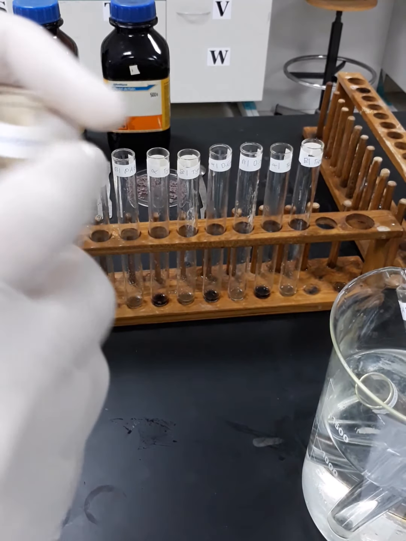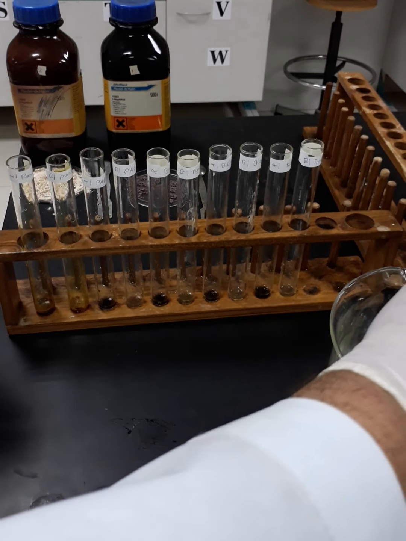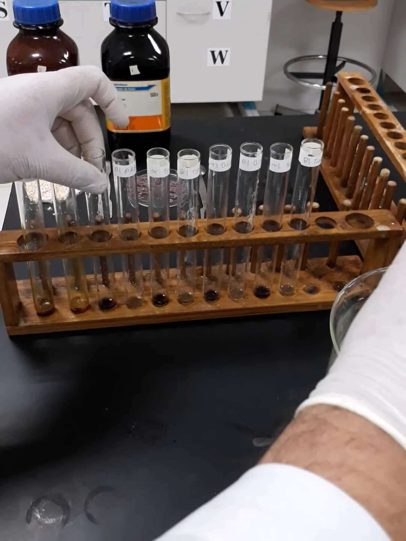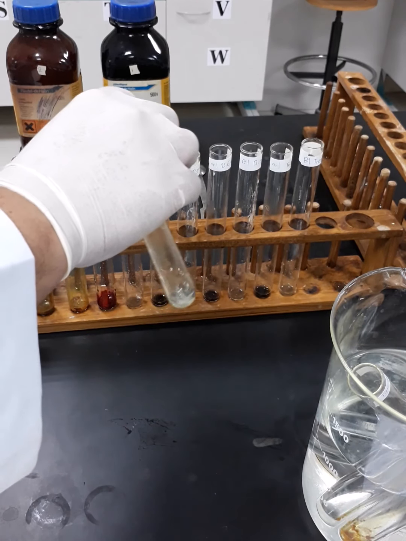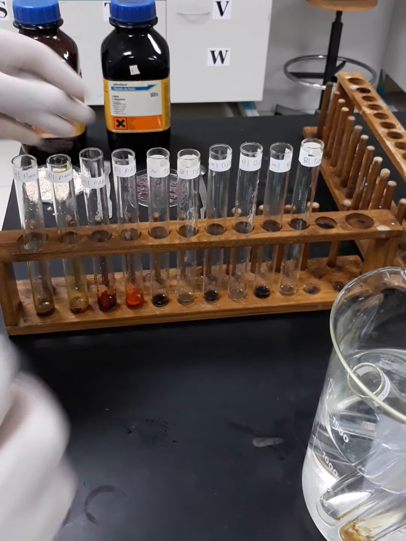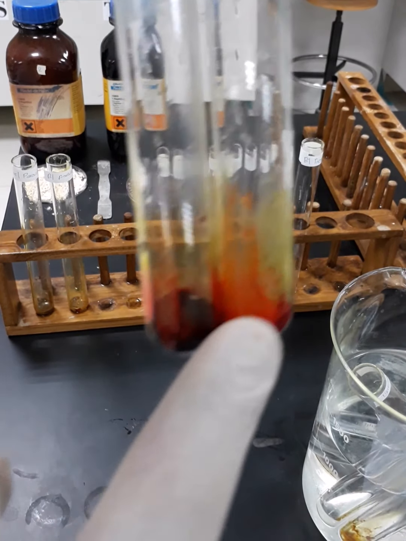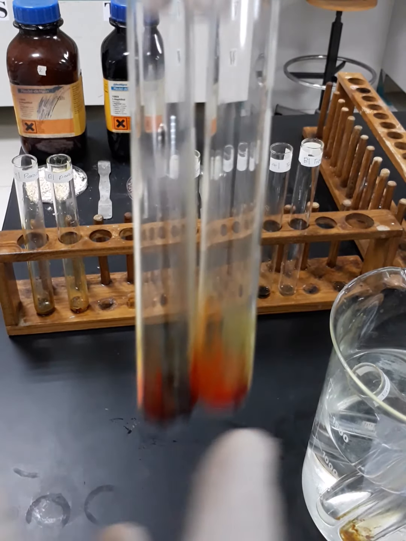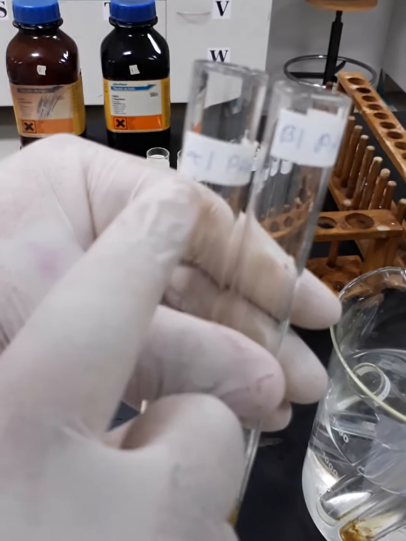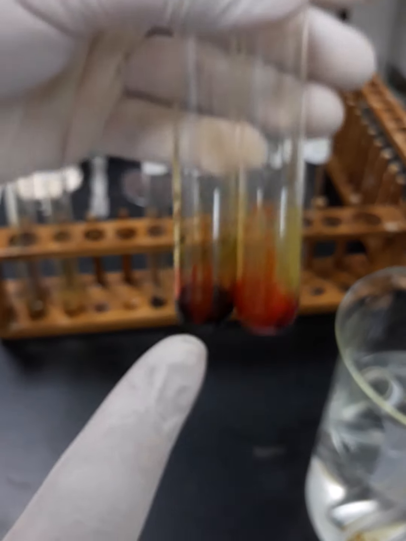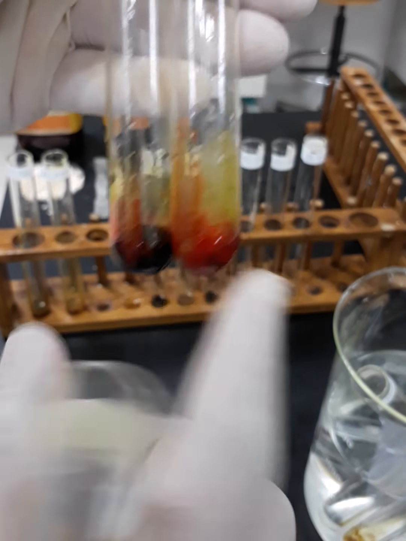Okay, now we are going to proceed with the next sample, which is para-aminobenzoic acid. So I'm going to add that to these two test tubes, and I'm going to observe the color change. Once again, you can see the color in the alpha tube, it's right here, and this is the beta tube. You can see the color in the alpha tube is deeper than the color in the beta tube.